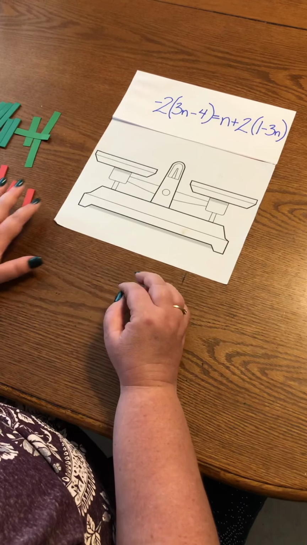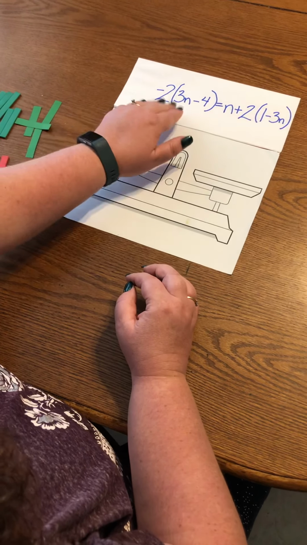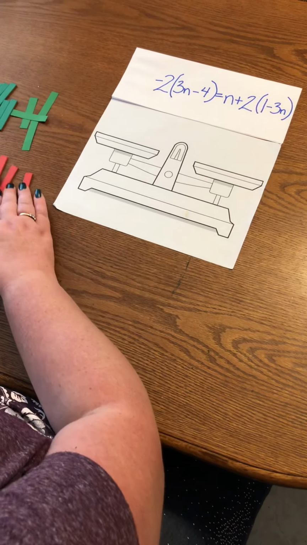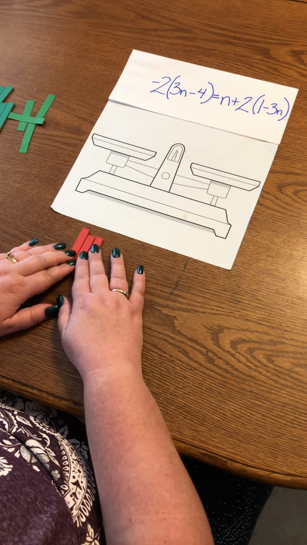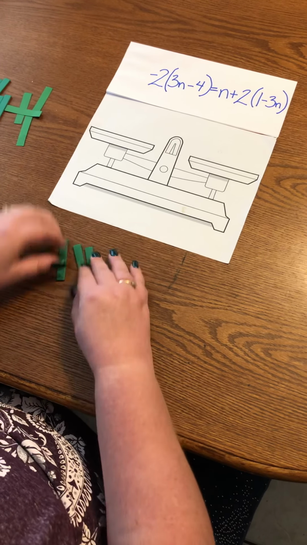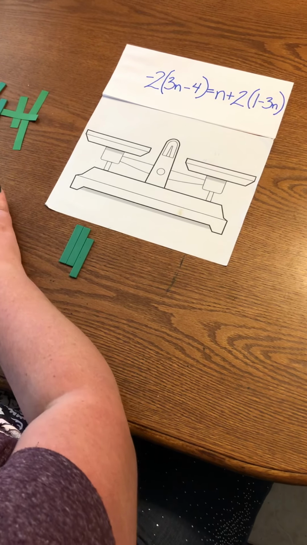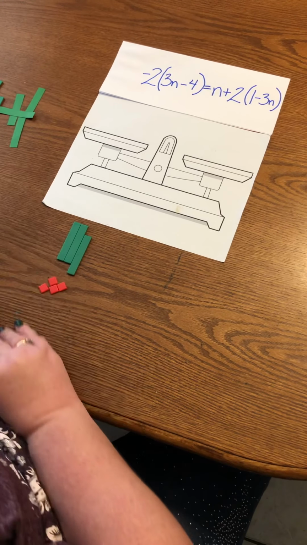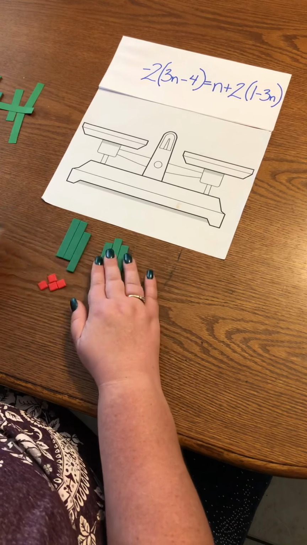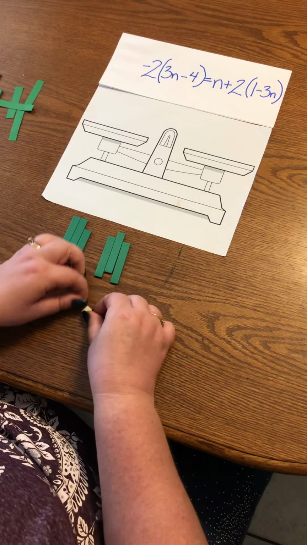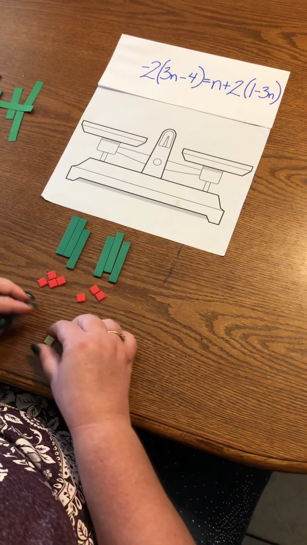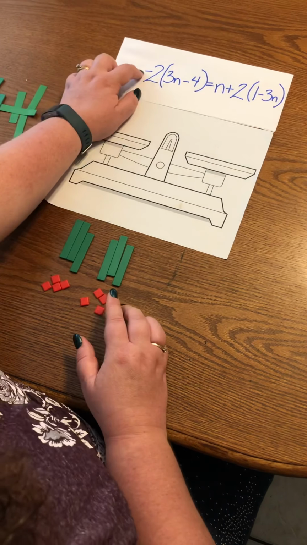The first time, I'm going to say, okay, I want 2 groups of 3n minus 4. I'm going to model that here. But we have our little negative sign up there, so I actually want the opposite.